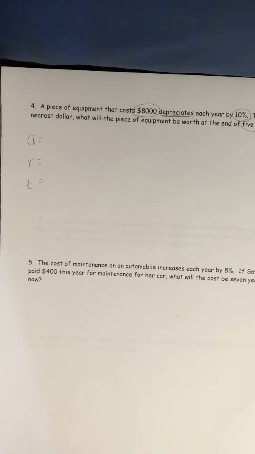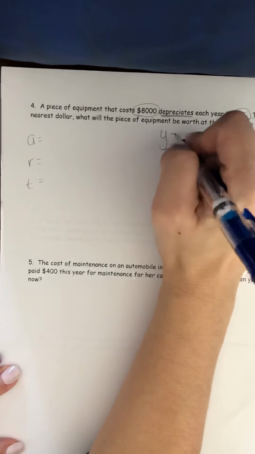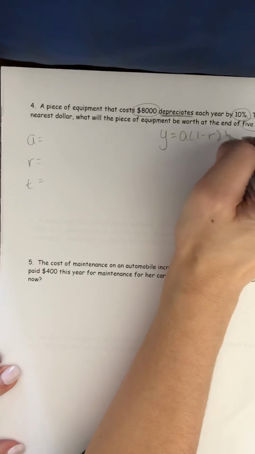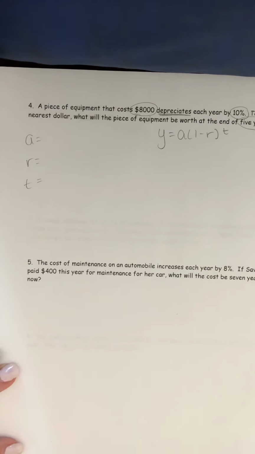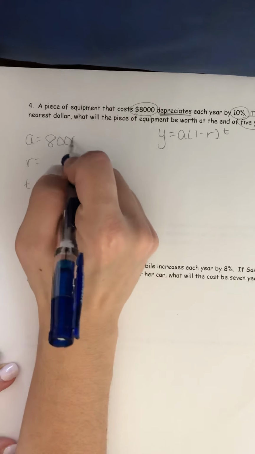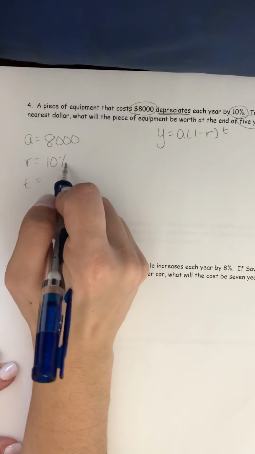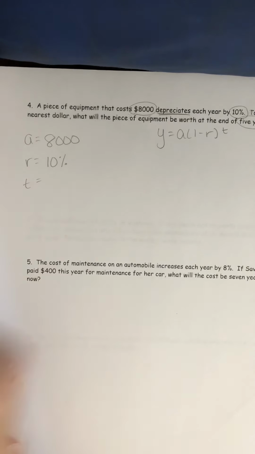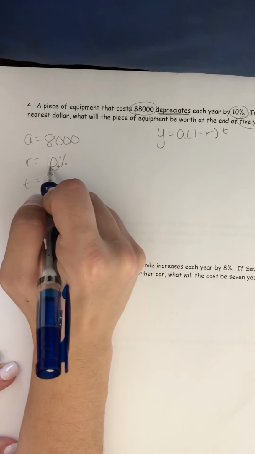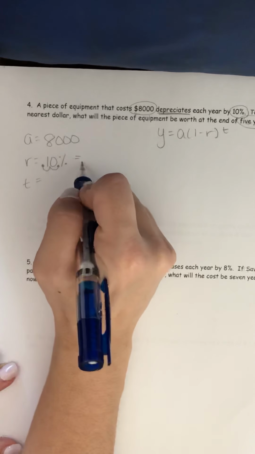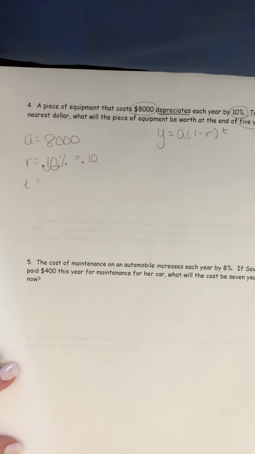If you've ever heard your parents talk about the value of the car depreciates the second you drive it off the lot or anything like that. So depreciates, we're going to use our minus formula. So anytime you see depreciate, know that it's minus. The other reason I wanted to talk about this one, our A is 8,000. Our percent is a double digit, so I want you guys to be careful. Okay, 10%, the decimal's here, so 1, 2. So we don't need to add any zeros into this one because it was 2 spots that we had to move over. And then our time is 5 years.